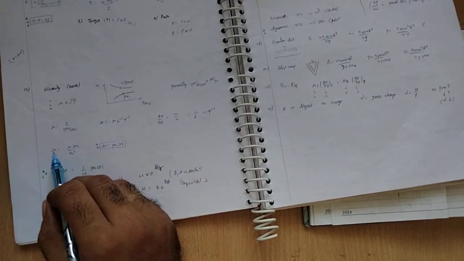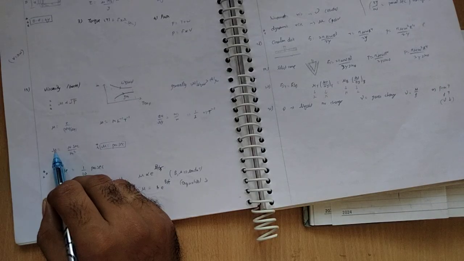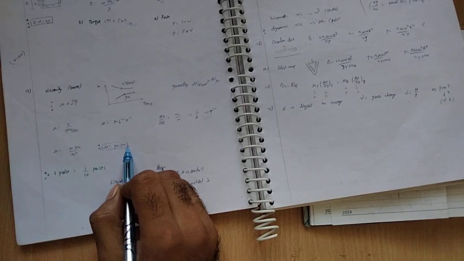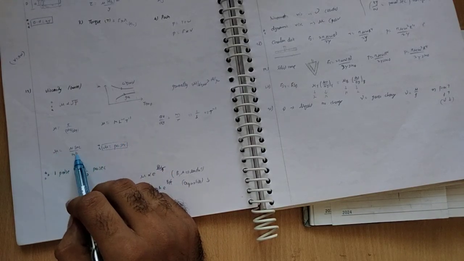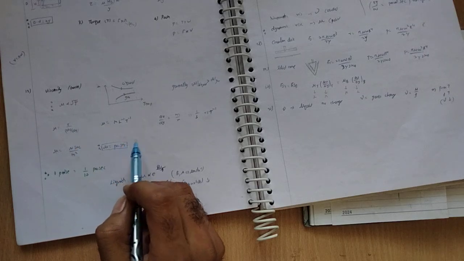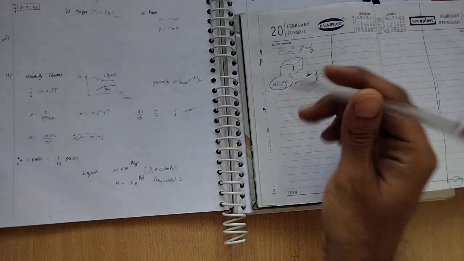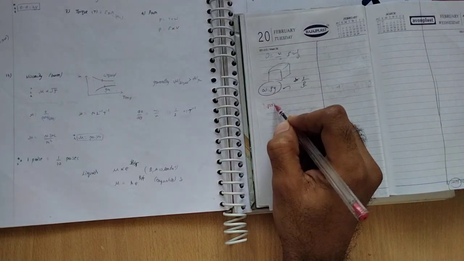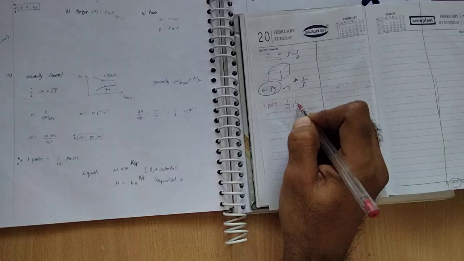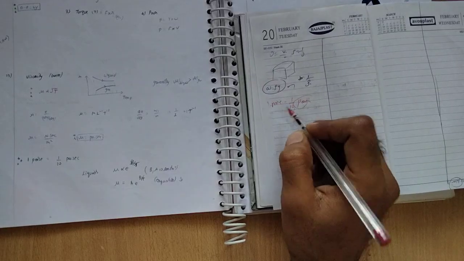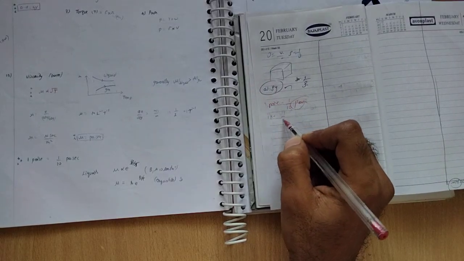Next one, what is the unit of viscosity? It is Pascal second, Newton per meter square dot second. So 1 poise is, this subject is also quite important. What is 1 poise? 1 poise is 1 by 10 Pascal second.